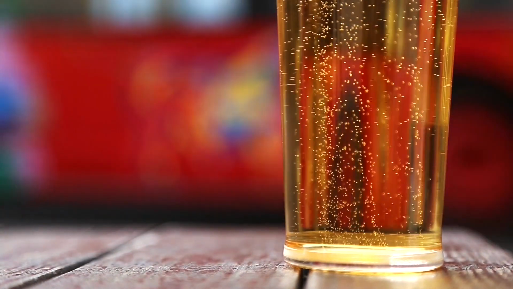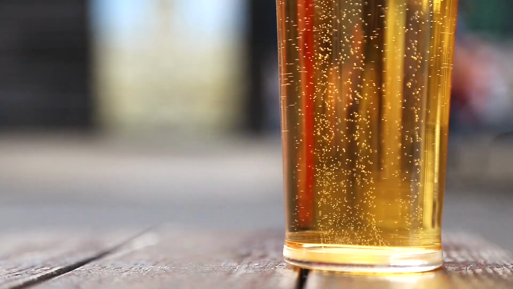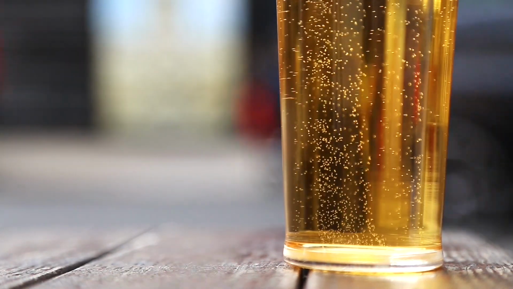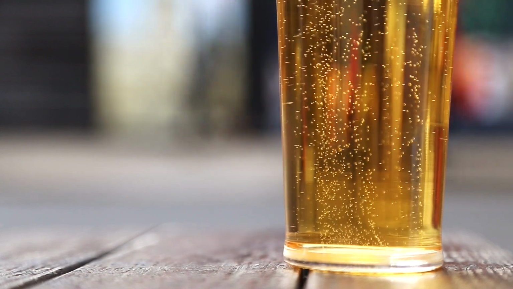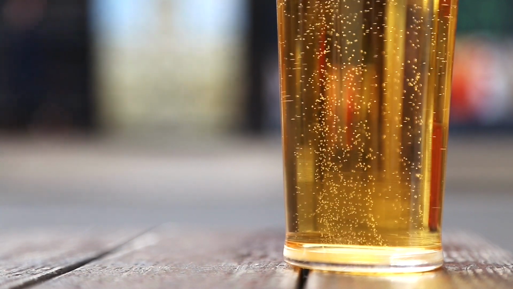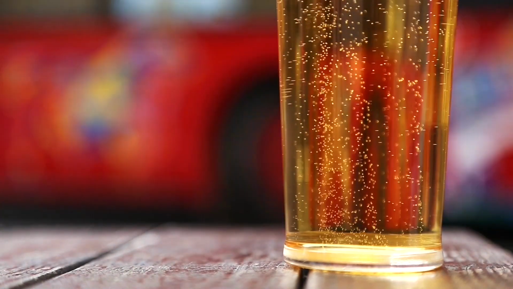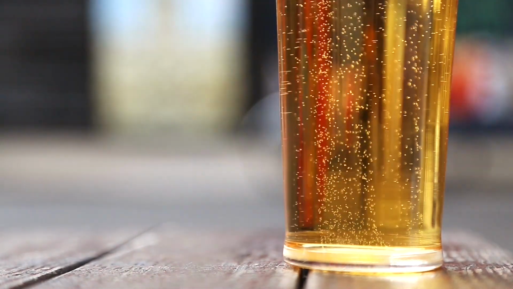If you haven't delved into this topic yet, work on 2 to 2.6 volumes of CO2 for your homebrew. Most Australian commercial beers are around 2.5 volumes of CO2. If you're a homebrewer who hasn't learnt about carbonation volumes yet, then 2.5 is a good starting point for you too.